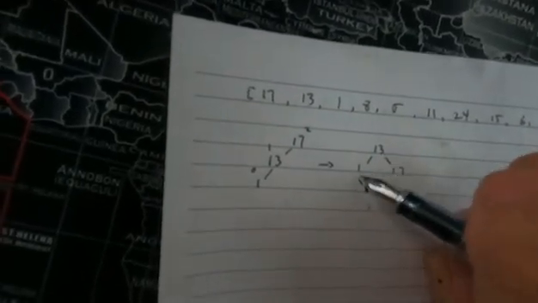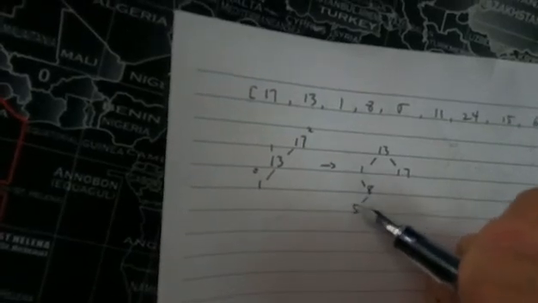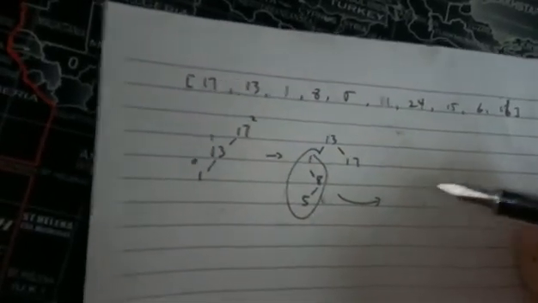And then we'll have 5. That is also smaller than 13 and bigger than 1. However, it is smaller than 8, so that will be put on the right side of 8, which will be here. Obviously, this is unbalanced, so if we just take this part and move it here, we'll make a right-left rotation.